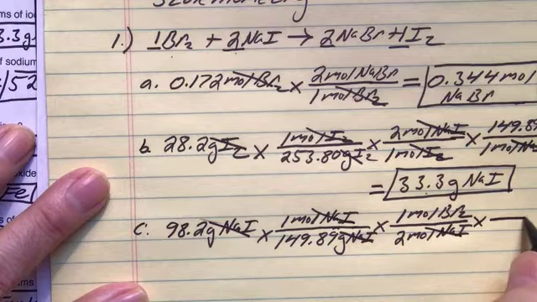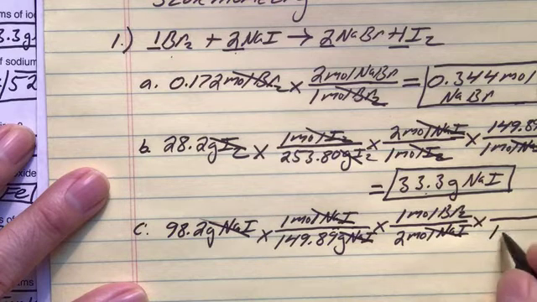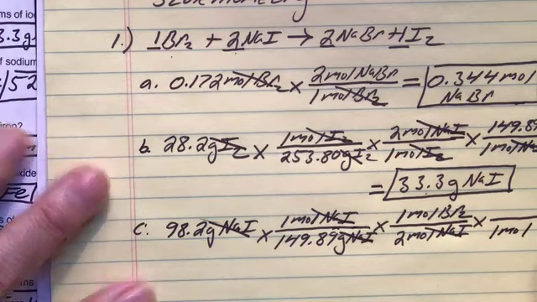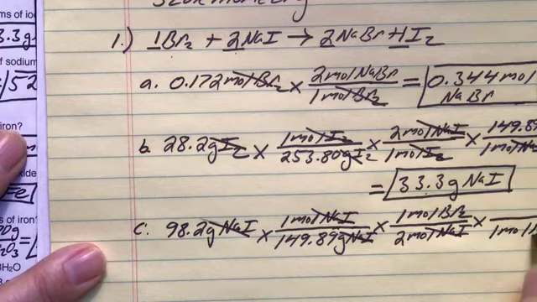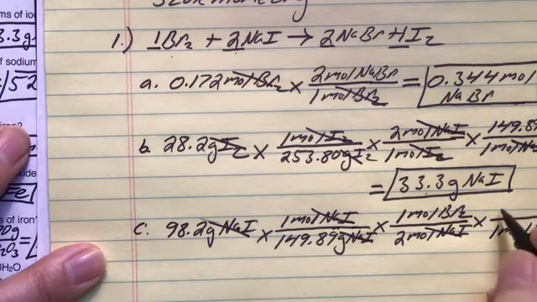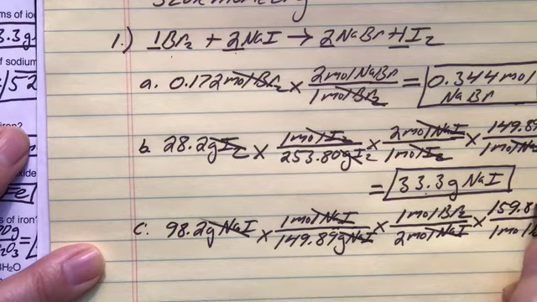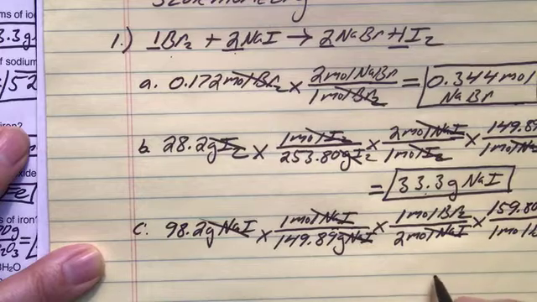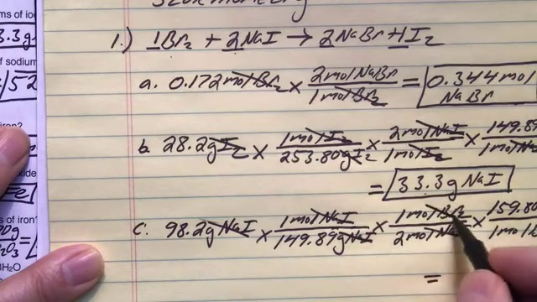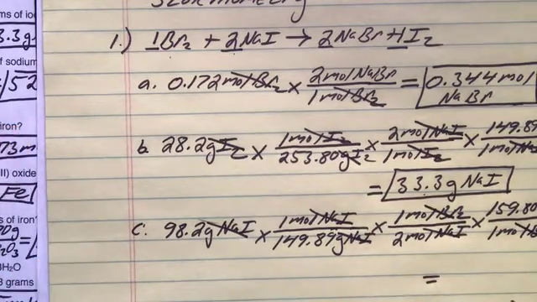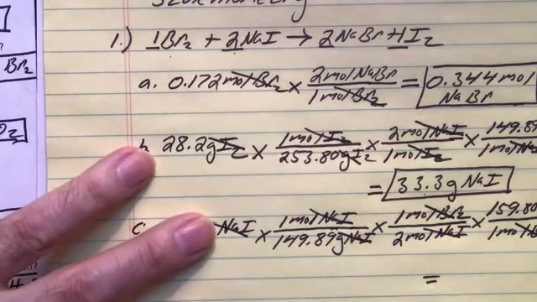And then to convert to mass, 1 mole of bromine has the mass of 159.80 grams. And that gives us 52.3 grams.